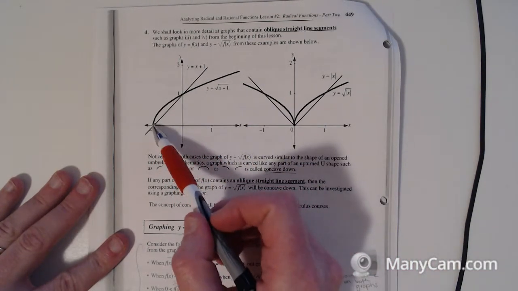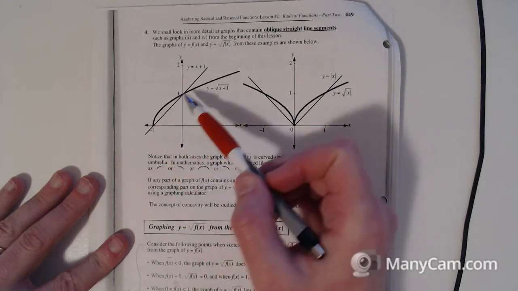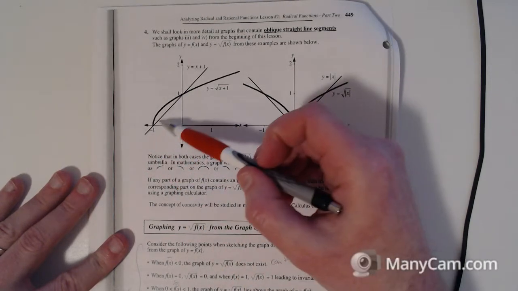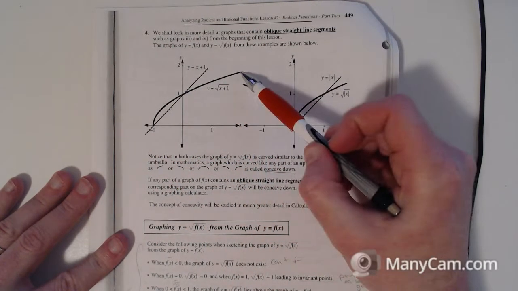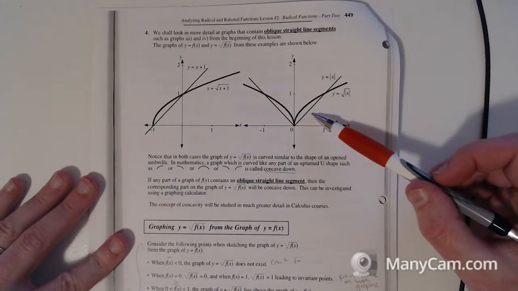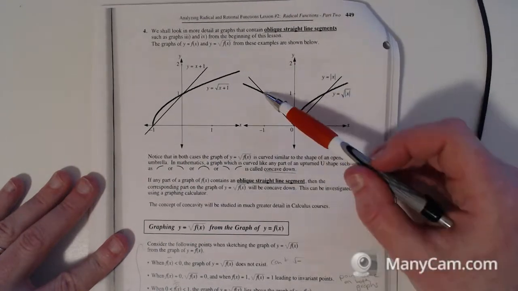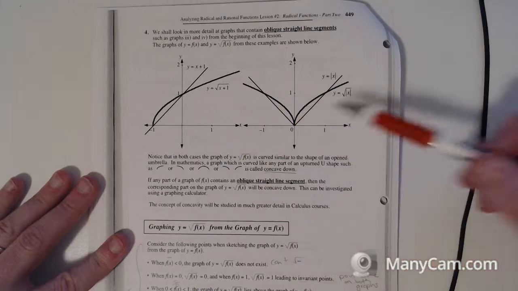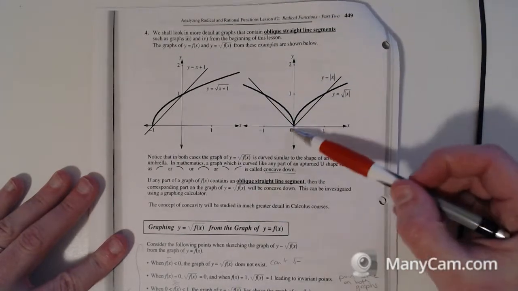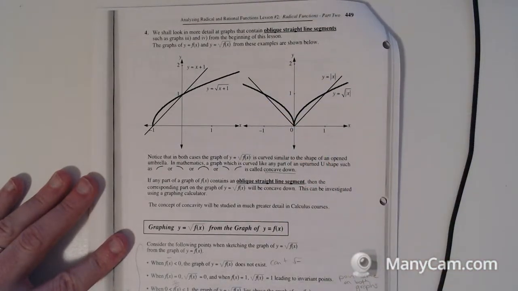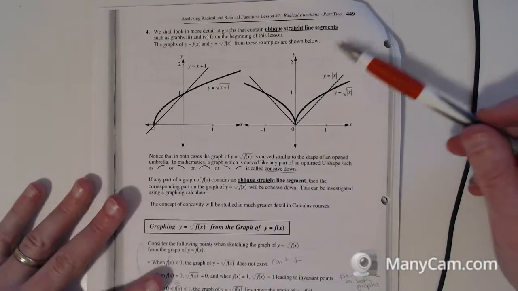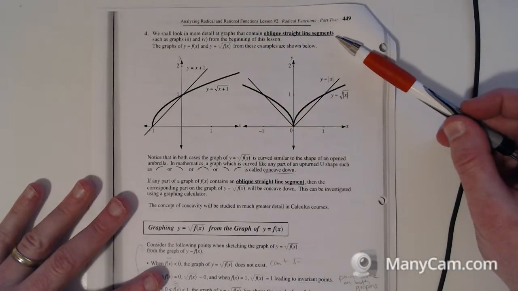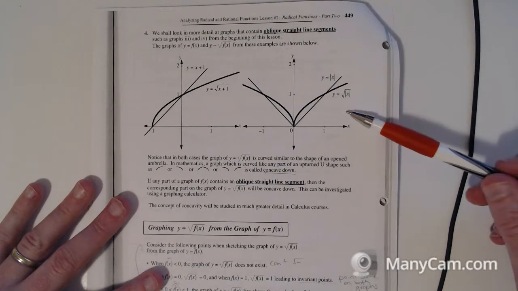The root of it can have an invariant point, and it's going to go above and then below. Same thing with absolute value of x, invariant points at 0 and 1, and then it goes above to below and above to below. Often in our questions, we're going to deal with straight lines. If you take the square root of them, they always follow this pattern. So you should be comfortable with that.